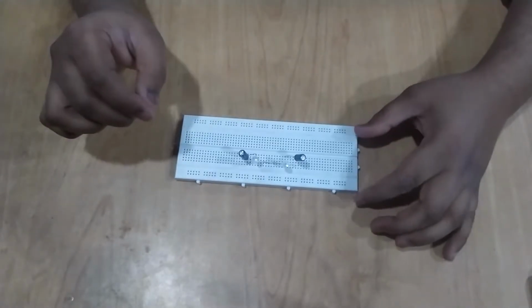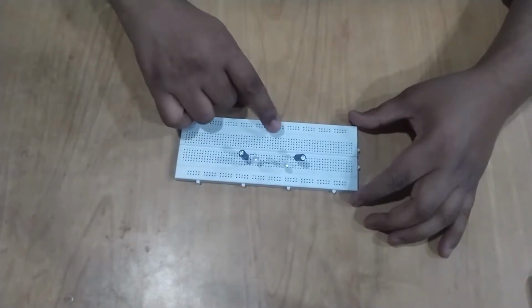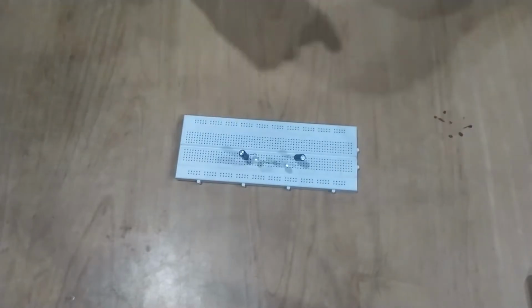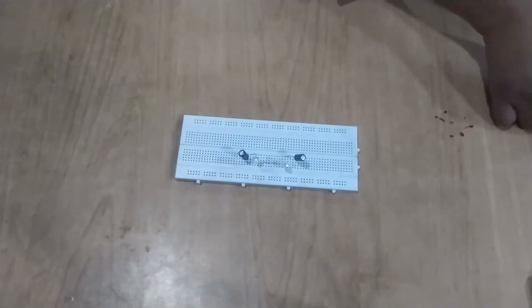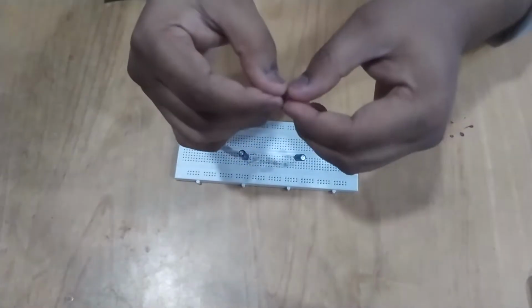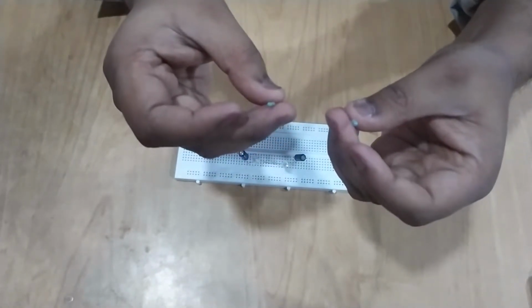Next we are going to connect the positive legs of the LED with the positive legs of the capacitor by using the resistors. So we are going to take two resistors and combine them in series.